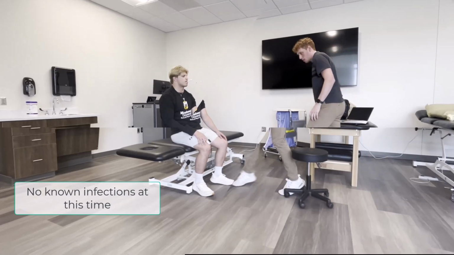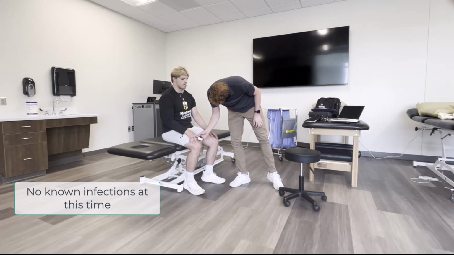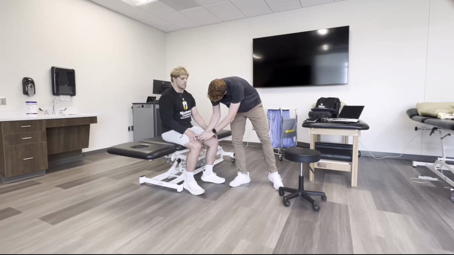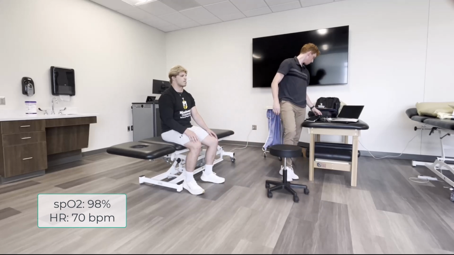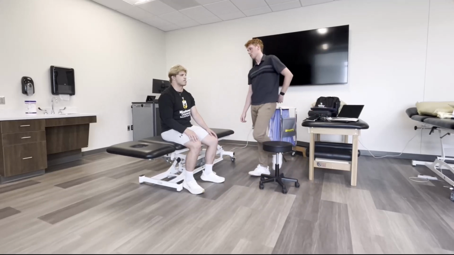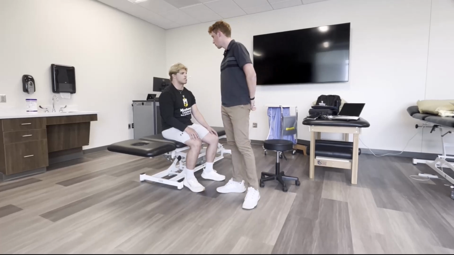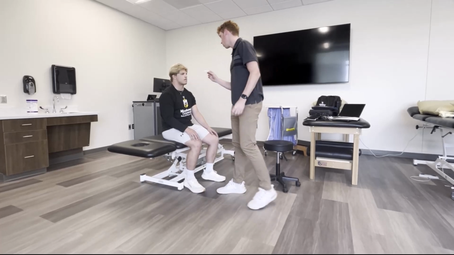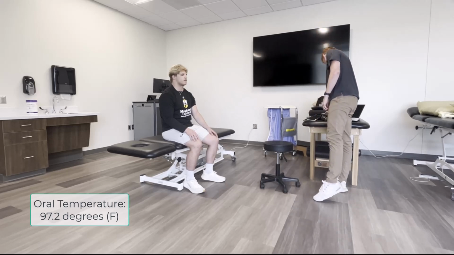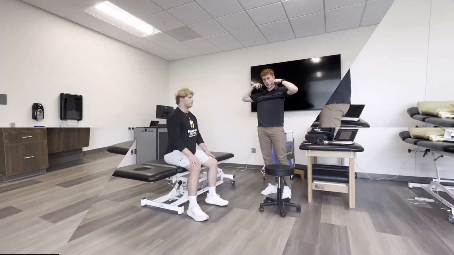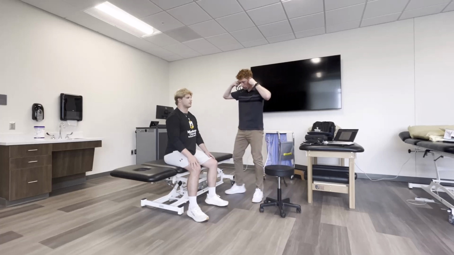Alright. 98 oxygen, 70. This patient presents with oxygen saturation, heart rate, blood pressure, and temperature values that are all considered to be within a healthy range. Alright, 97.2. Very good. Alright, I'm going to check your lung sounds.